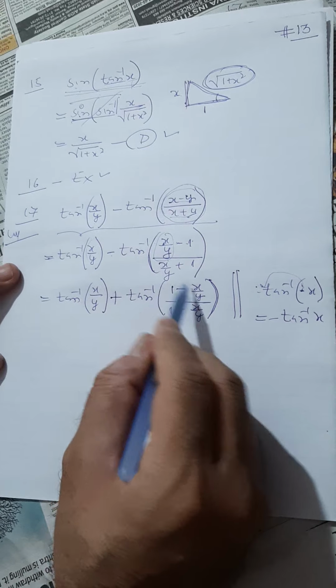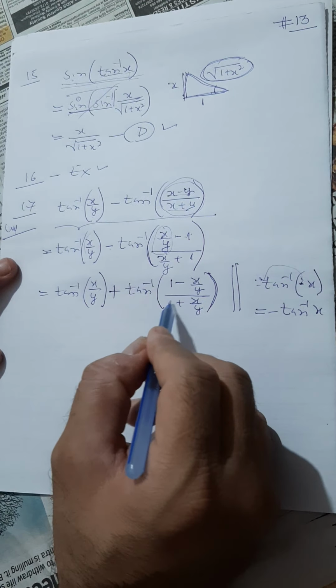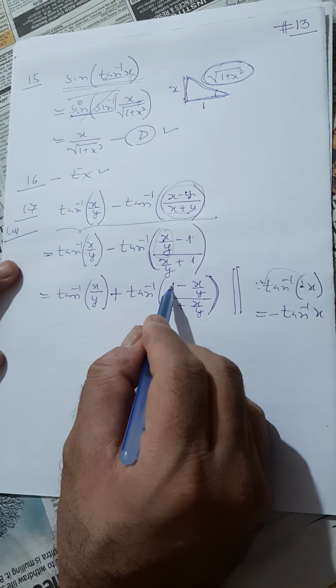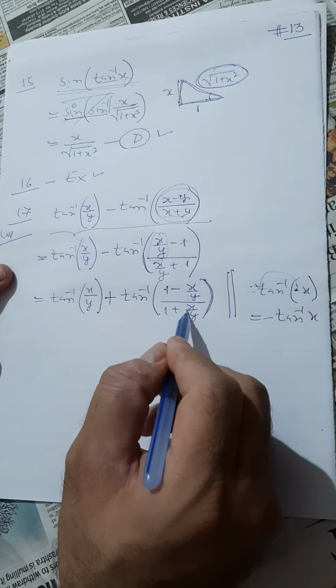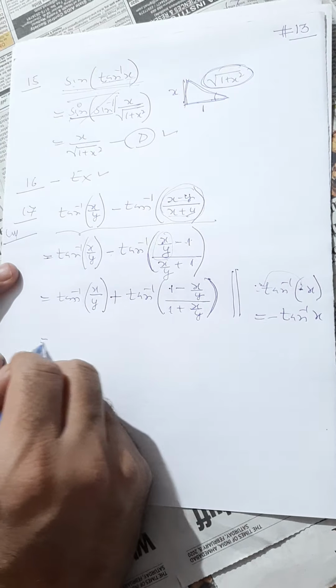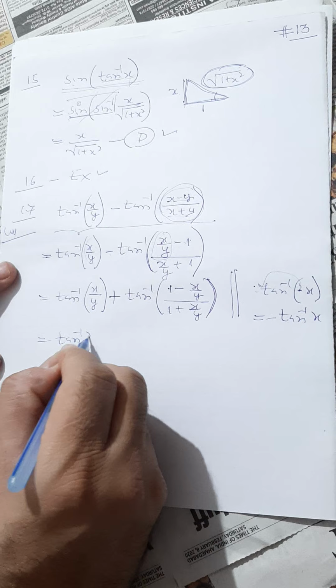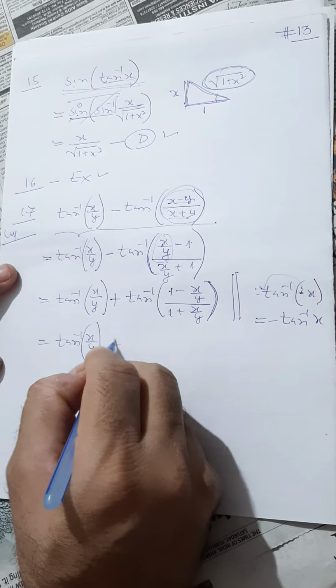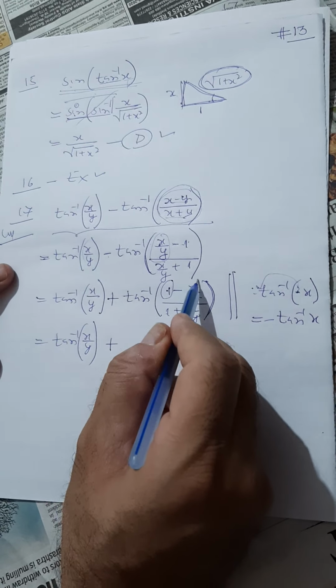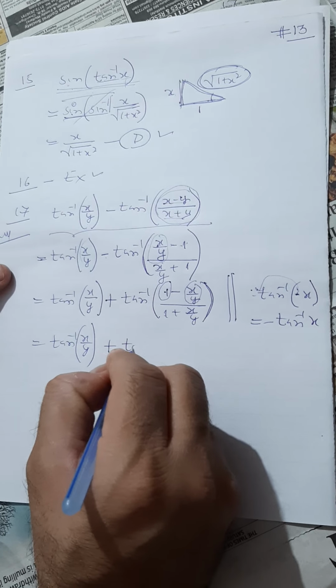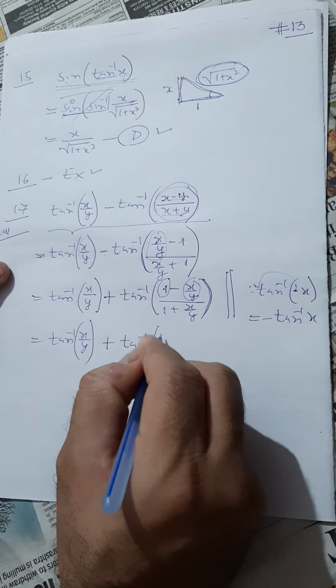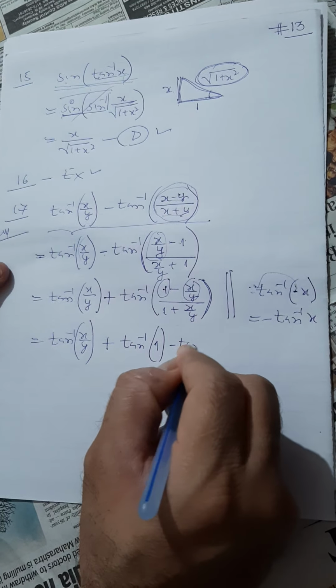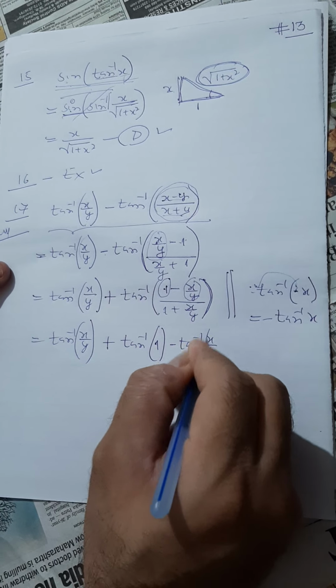Now you have already done such things twice. This is like x minus y upon 1 plus xy here. So this tan inverse x by y as it is plus, you imagine this is like x and this is like y. So tan inverse 1 minus tan inverse x by y.